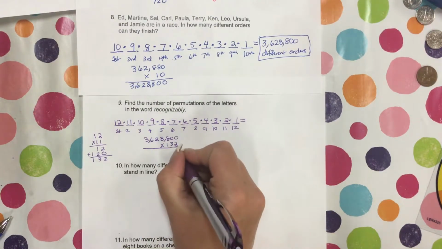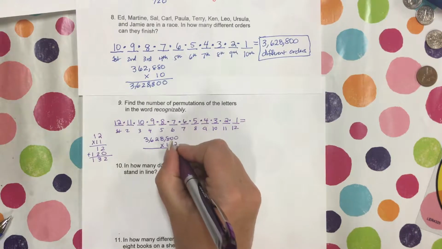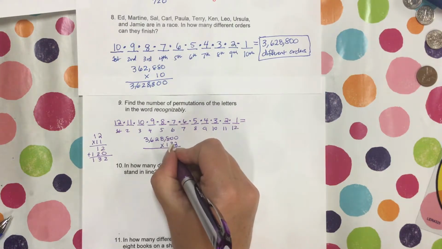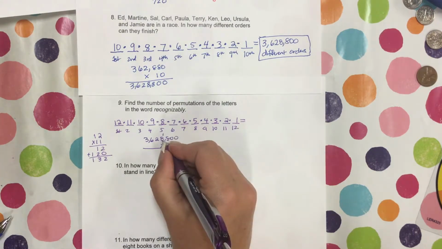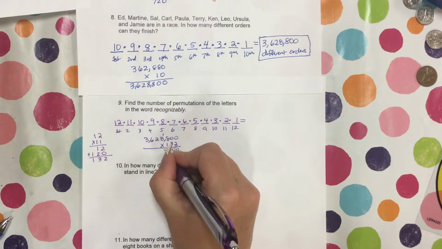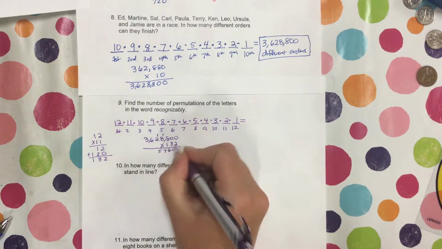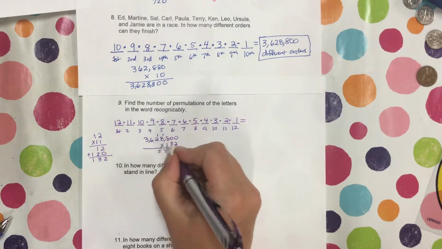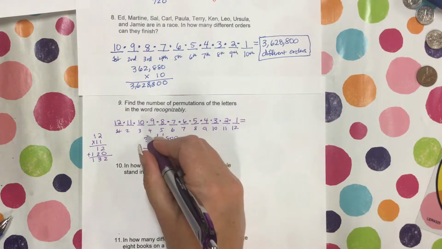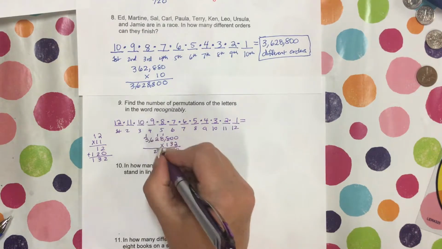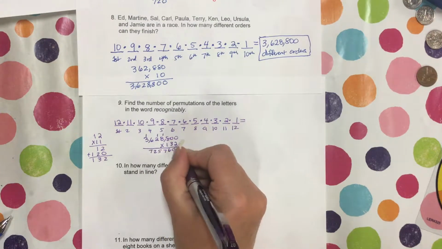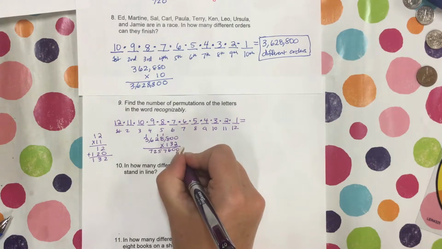2 times 0 is 0. 2 times 0 is 0. 2 times 8 is 16. Write the 6, carry the 1. 2 times 8 is 16, plus 1 is 17. Carry the 1. 2 times 2 is 4, plus 1 is 5. And 2 times 6 is 12. Write the 2, carry the 1. 2 times 3 is 6, plus 1 is 7. And then we're going to the tens place, so I need to put a 0 here.